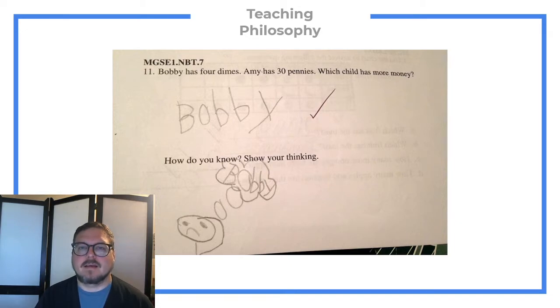Hi. In this short video, I'll be going over my teaching philosophy, and I'd like to start just by talking about this little question here. Bobby has 4 dimes, Amy has 30 pennies. Which child has more money? The student wrote Bobby. And then how do you know? Show your thinking. We have a little stick cartoon here of a child thinking Bobby.